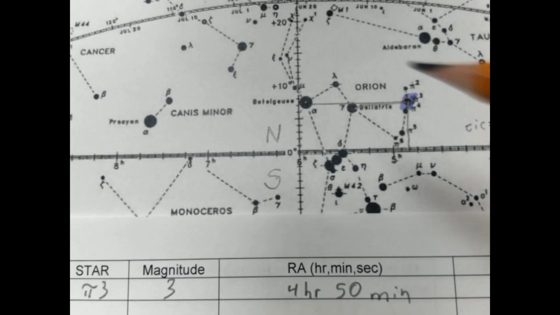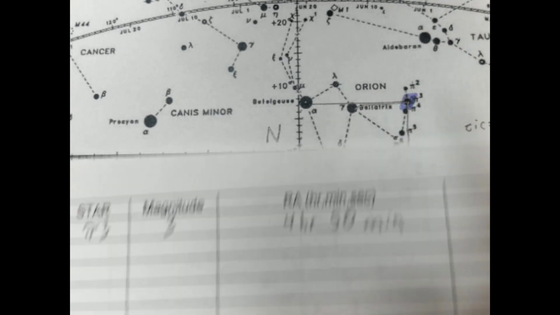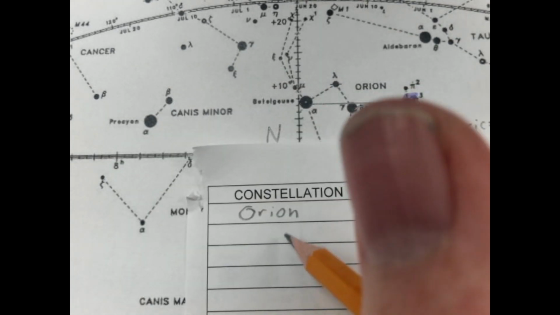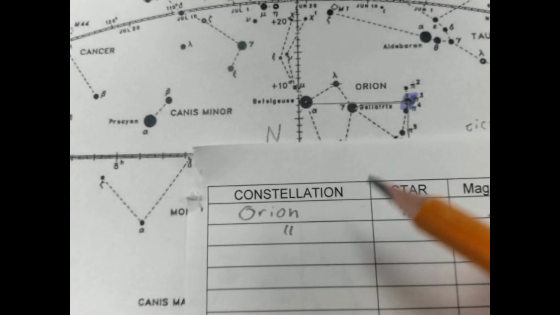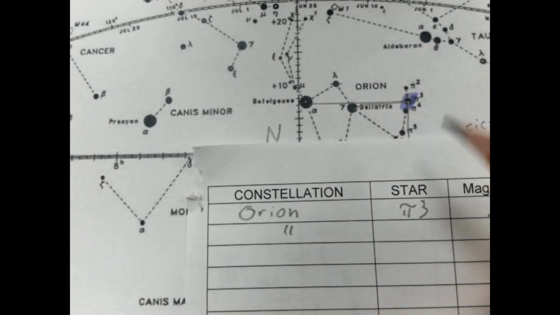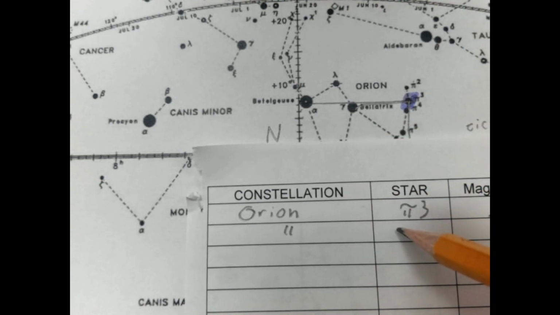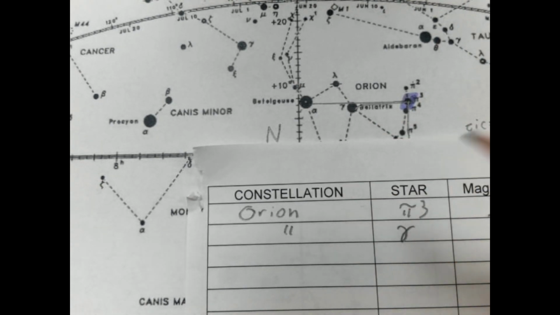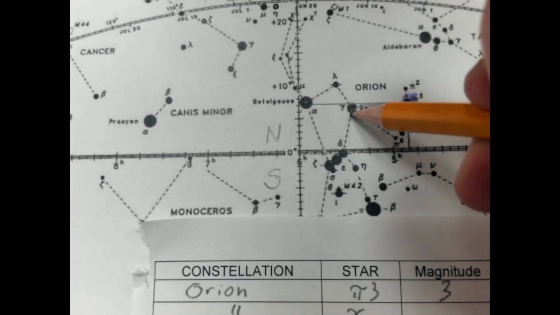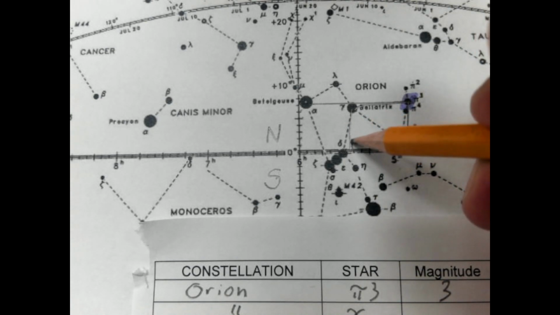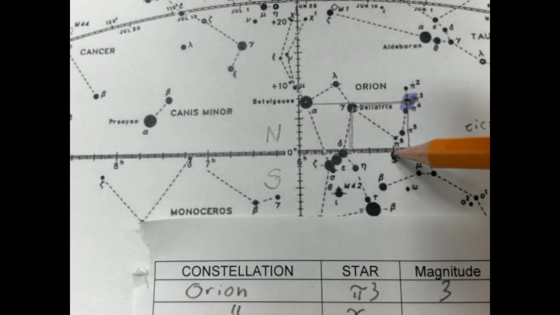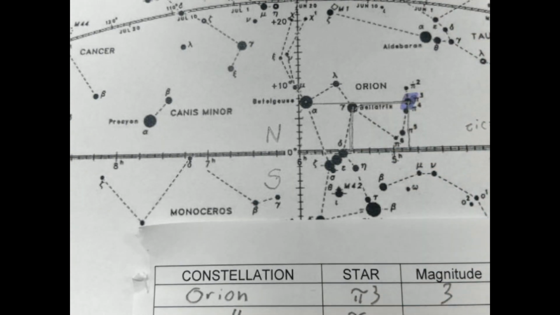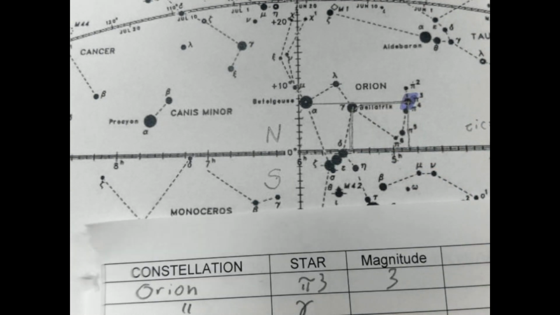I'm going to go back to his shoulder. So this is, again, Orion, using little quotation marks, same as above. So this one is Gamma. Right ascension, draw the line down. 5 hours and 5, 10, 15, 20, 25. 5 hours.